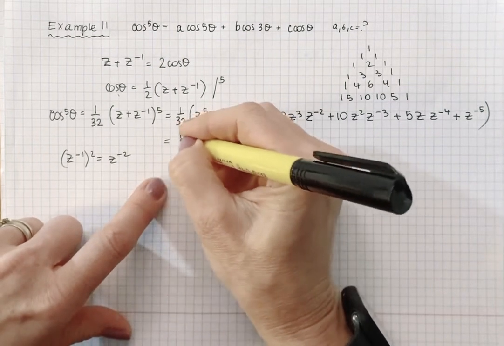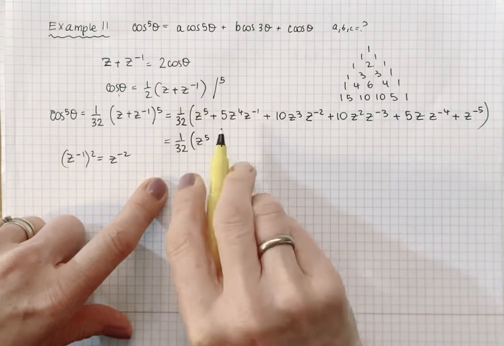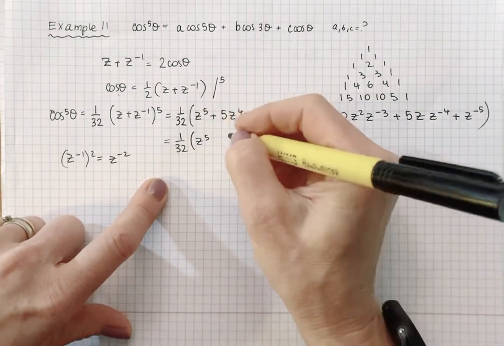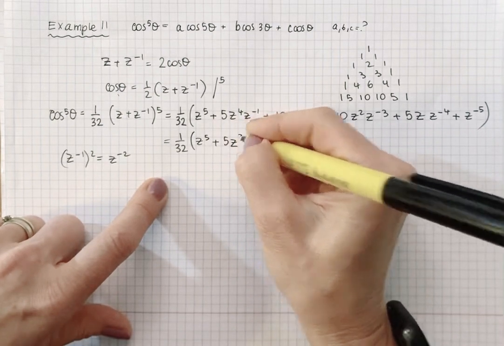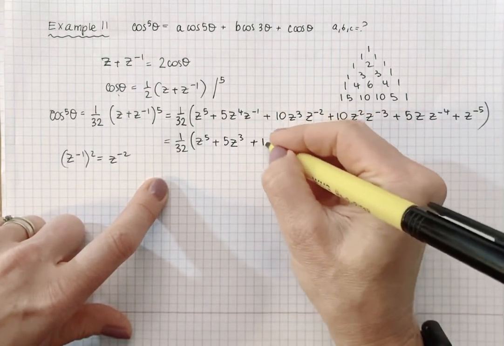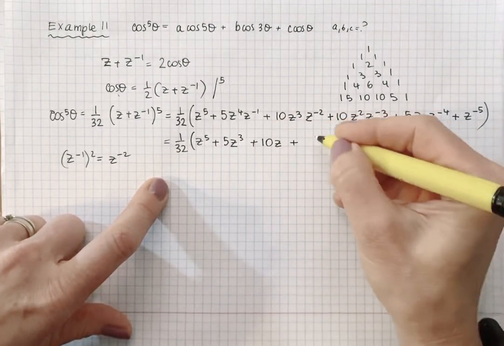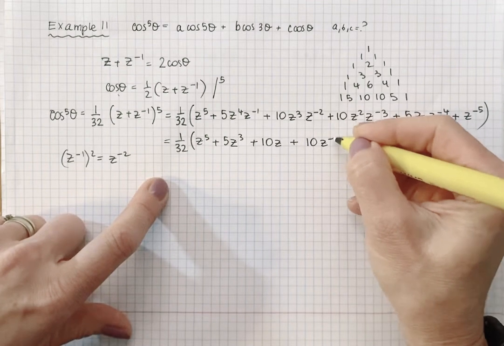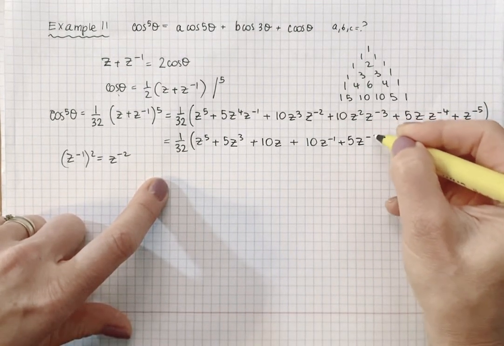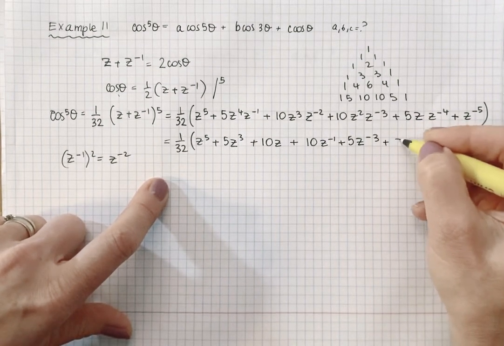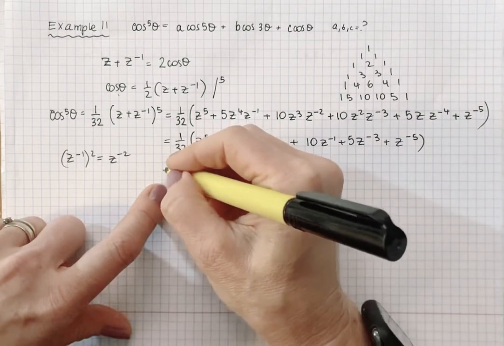Okay, so now we're going to just tidy up those terms, simplifying them. So 4 add minus 1 gives me 3, so you've got z to the power of 5, 5z to the power of 3. Here you've got 10z to the power of 1, then you've got 10z to the power of minus 1, and then you've got 5z to the power of minus 3, and then the last term stays as z to the power of minus 5.